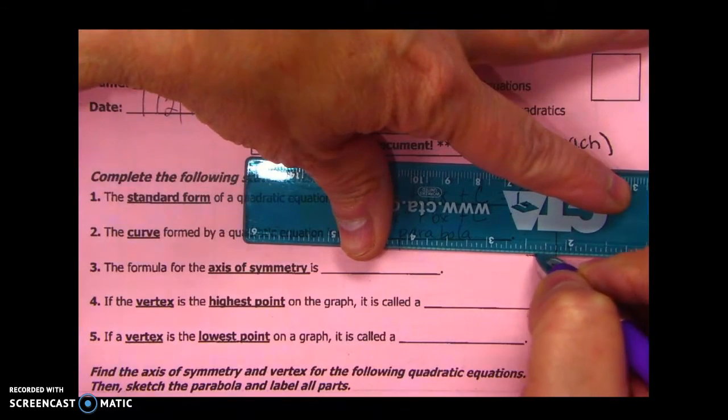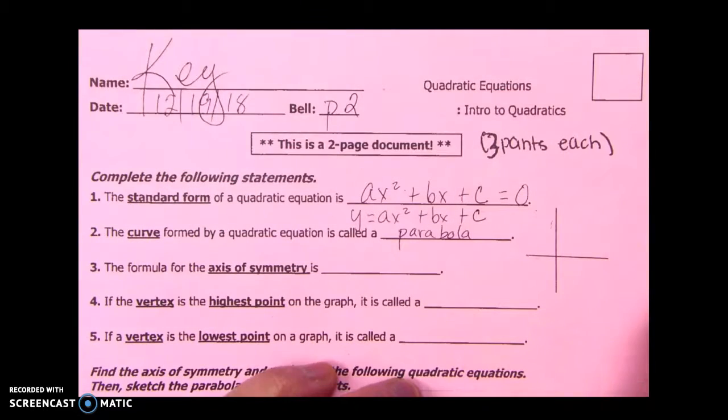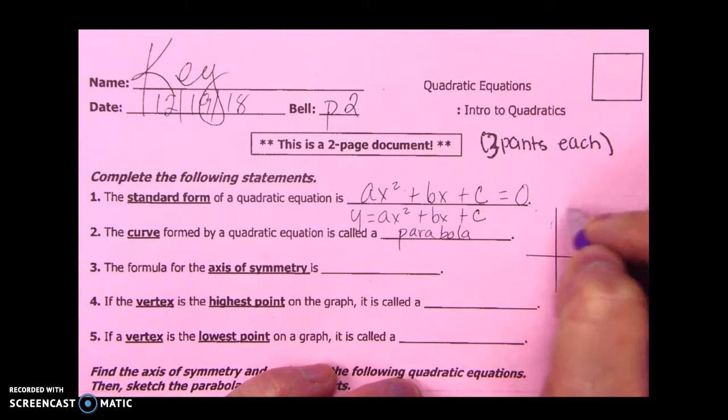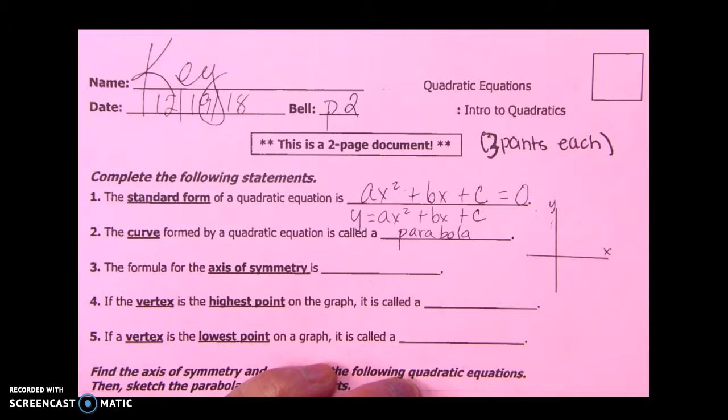It just makes for a better graph and more readable. Label our axes, x and y. And then, of course, this is always 0, 0. And just to give you an example, it's a U-shaped graph. So we'll just do something like that. Okay, the graph will continue.